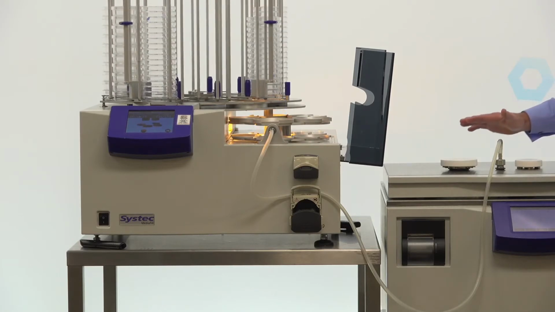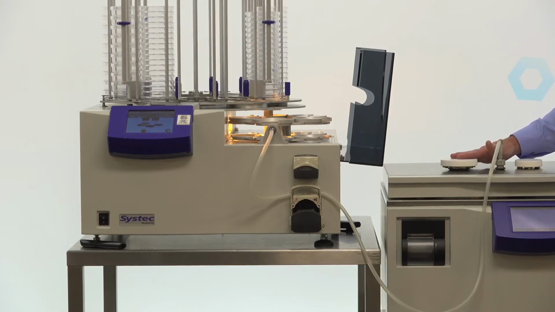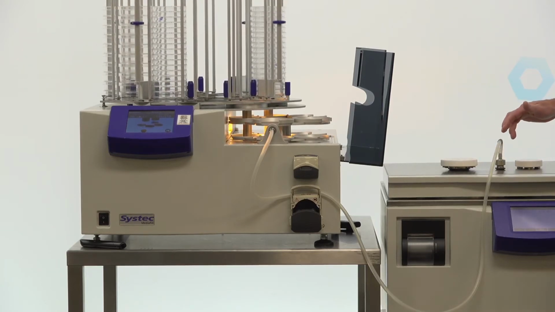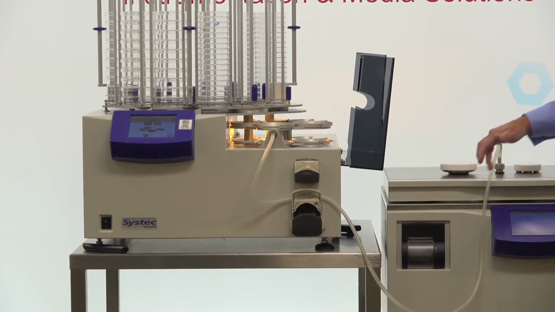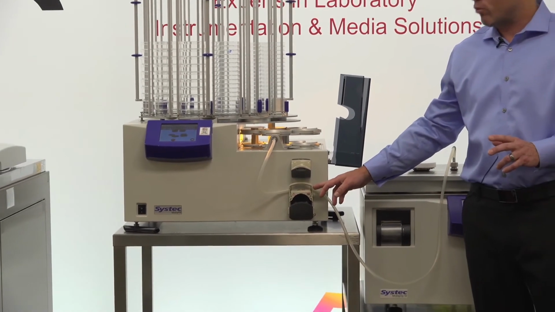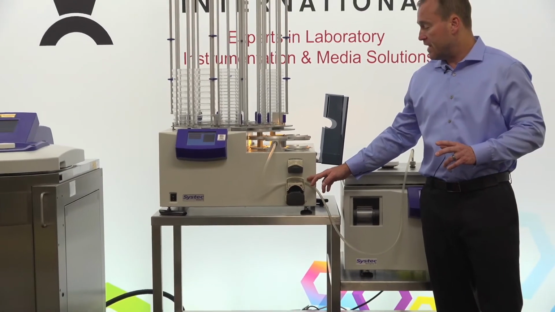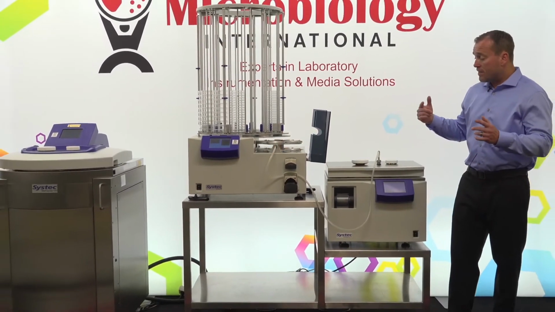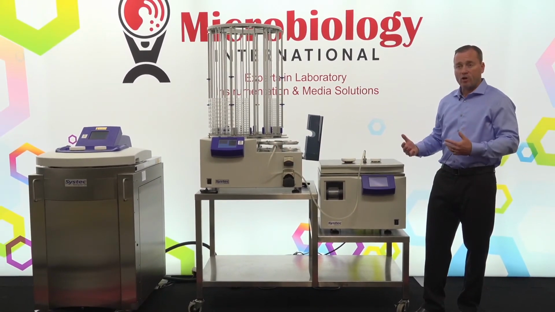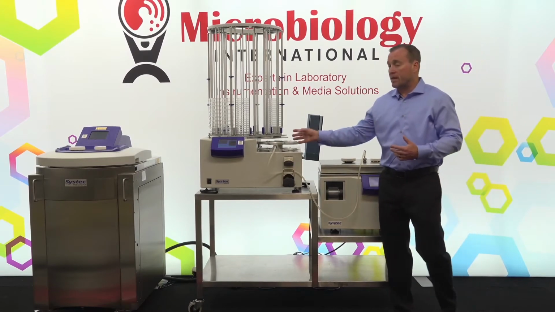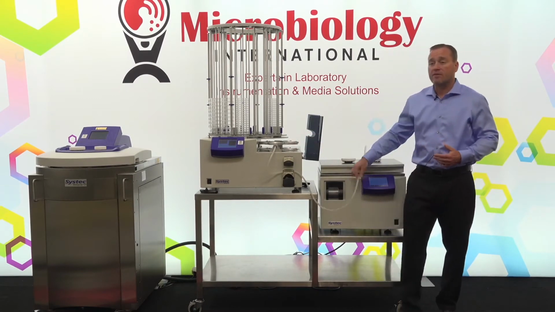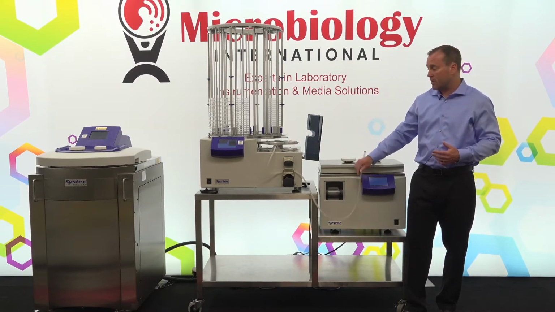So the temperature that we program in the MediaPrep to pause at is probably around 48. That gives us a lot of flexibility for losing any heat through the transfer process into the system. And then if we had any errors, we would be able to solve them without having media solidified in our tube.